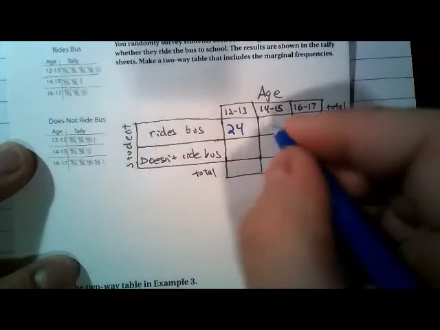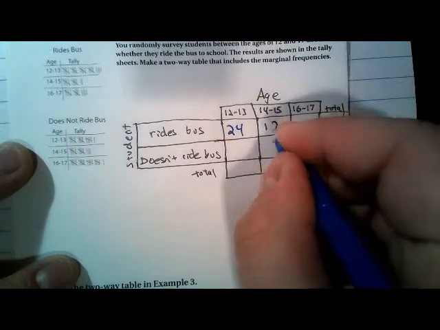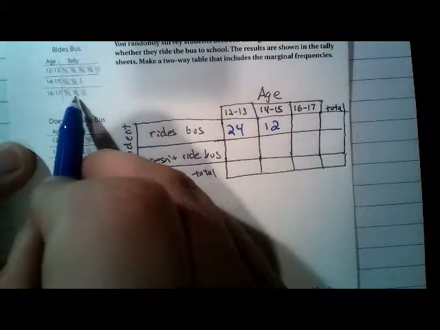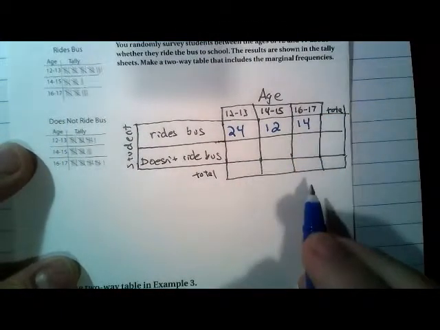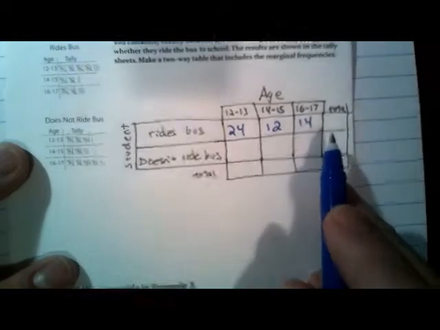Age 14 to 15: 5, 10, 11, and 12. 16 to 17 is 5, 10, 11, 12, 13, 14. And that's the rides bus information that I pulled from this table here.